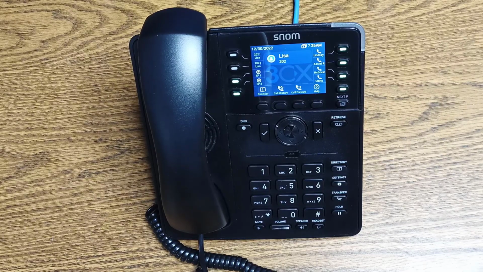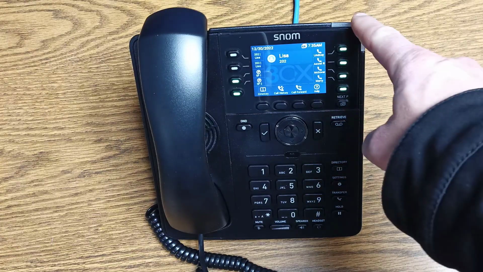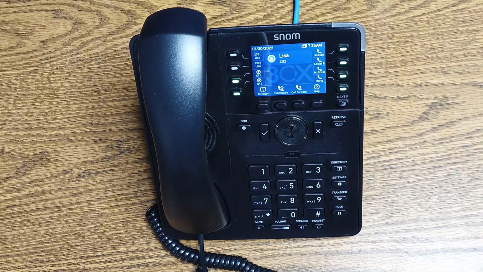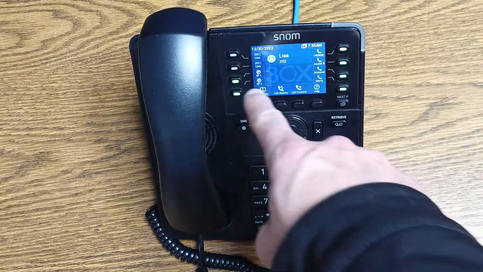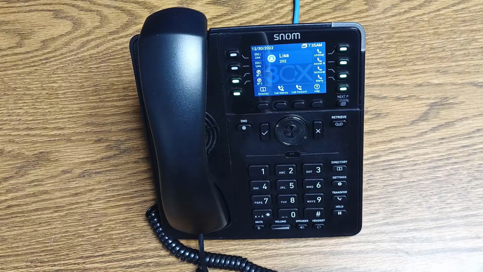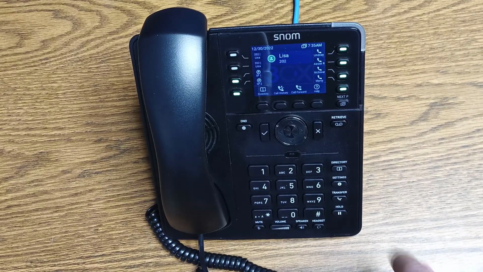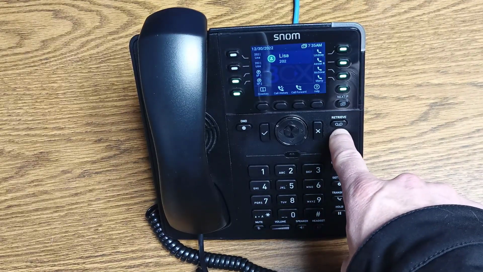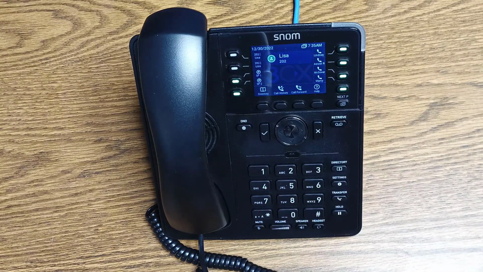Voicemail. If you have a new voicemail, there'll be an indication light flashing. You'll also have a notification message going across the screen or on the screen. To listen to your voicemails, simply access by pressing the retrieve button on this phone. Other phones may have a picture of an envelope or it may say messages, but you'll want to identify what the voicemail key is and press that button.